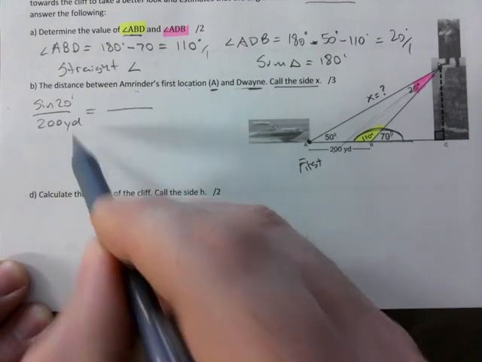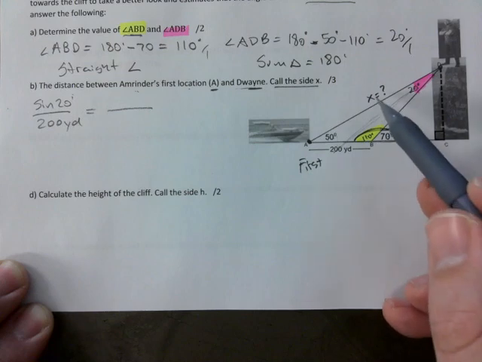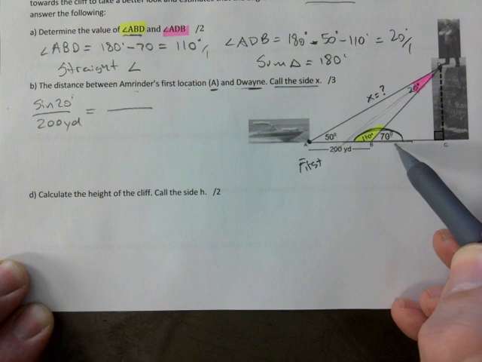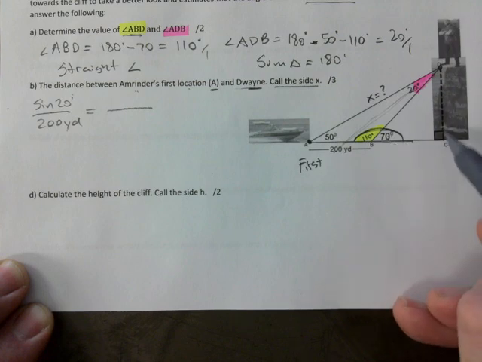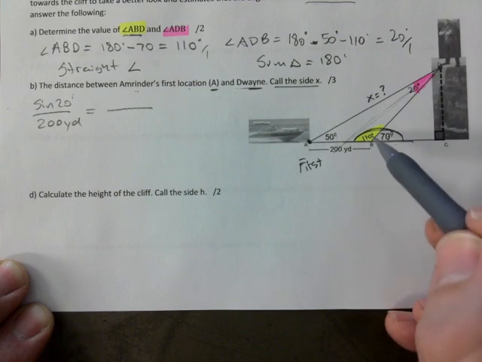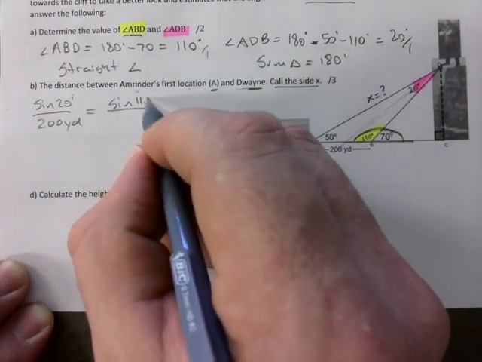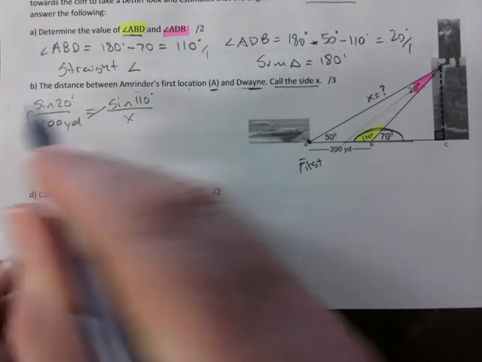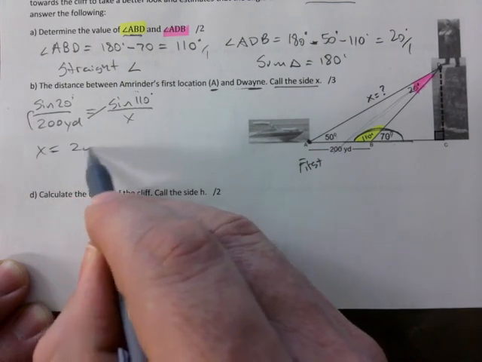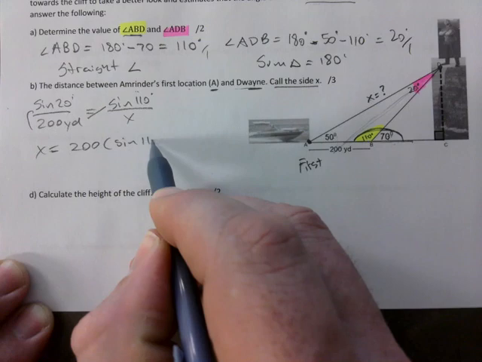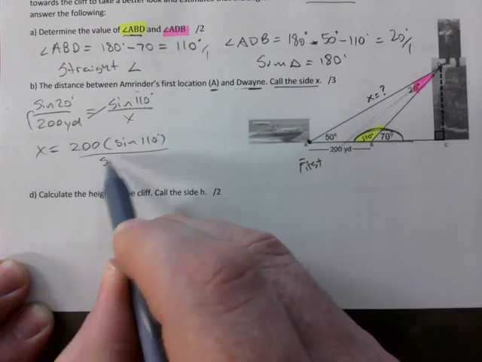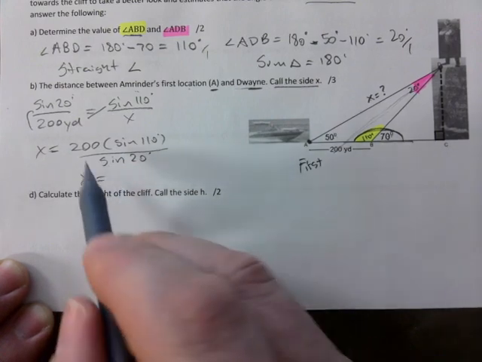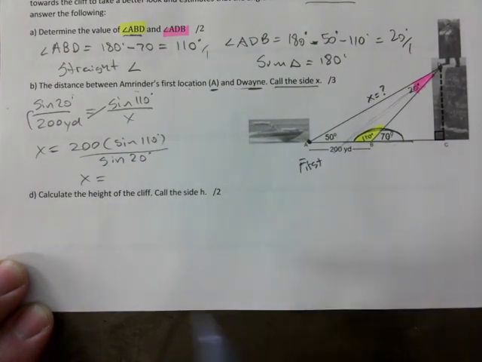Remember, one is an angle, one is a distance. And if you want to find x, you've got to use 110. Don't use 70. If you use 70, you're trying to find that side across from 70. So 110. Okay, so sine of 110 is over x. You cross multiply and divide. I know my cross multiplying and dividing is different than what you've seen before, but it works. And it works. It's simple. Okay. Multiply and divide.